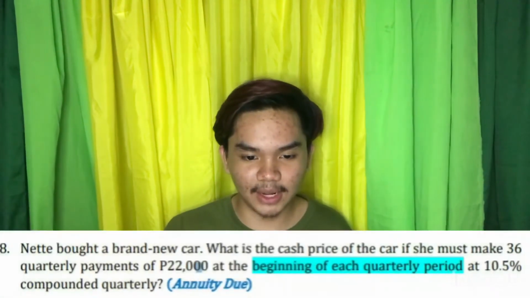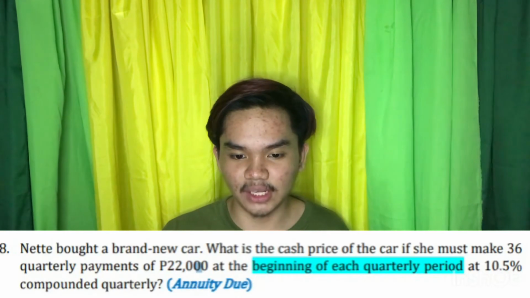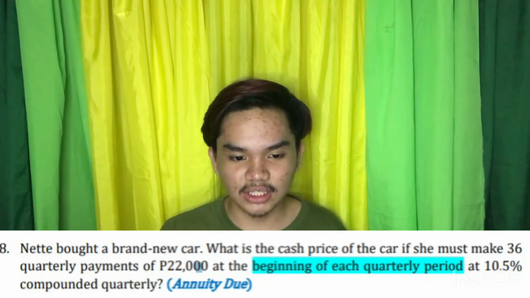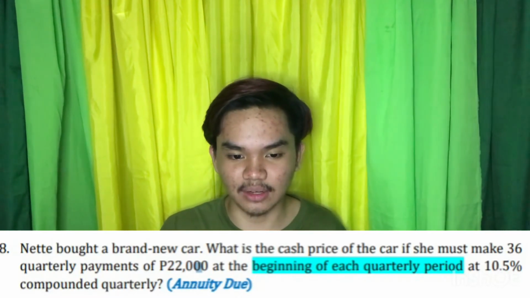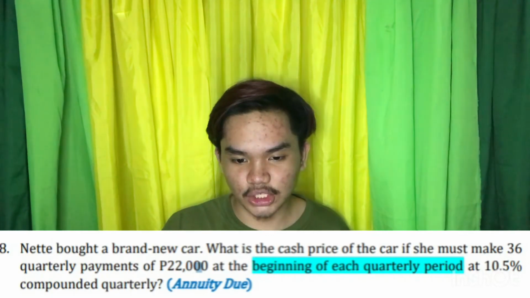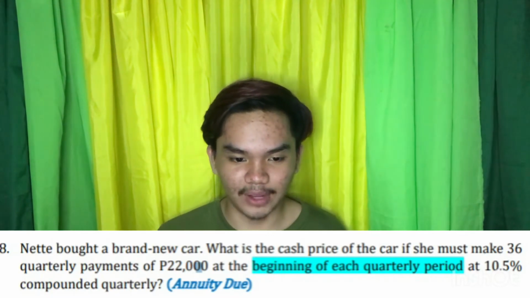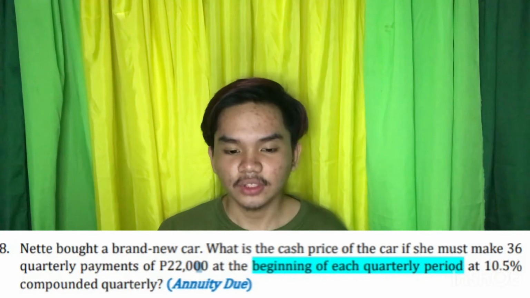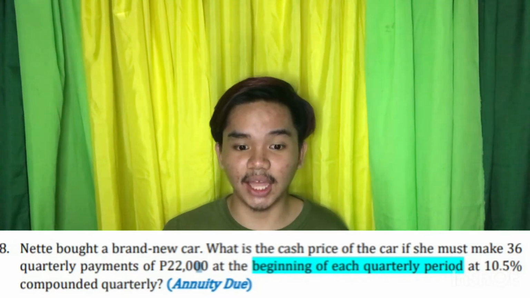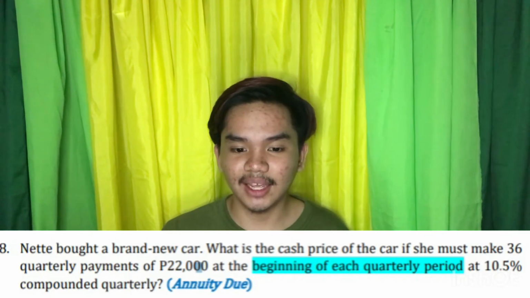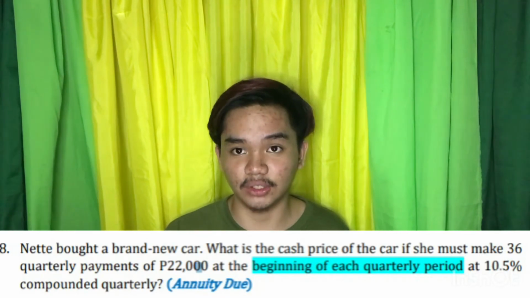So, Net bought a brand new car. What is the cash price of the car if she must make 36 quarterly payments of 22,000 at the beginning of each quarterly period at 10.5% compounded quarterly? So, dito, mako-consider natin siyang annuity due dahil may sinabing beginning of each quarterly period.